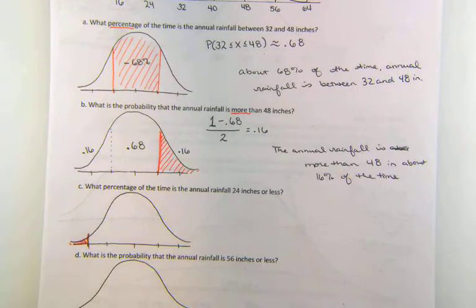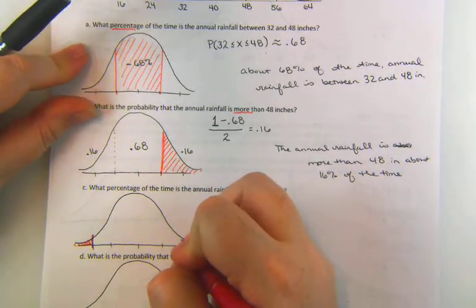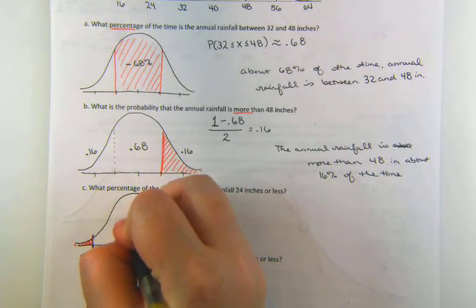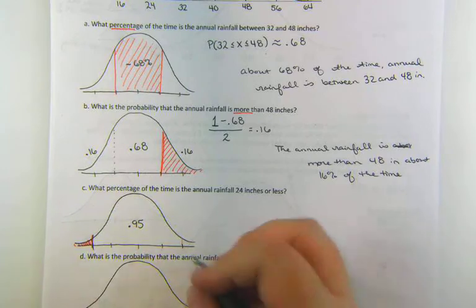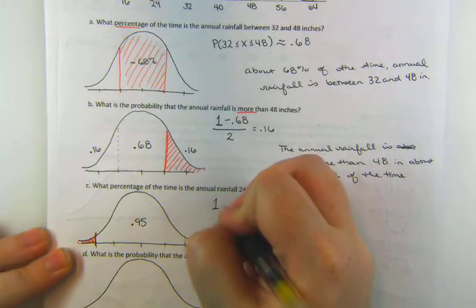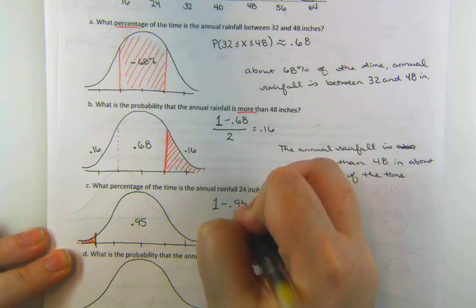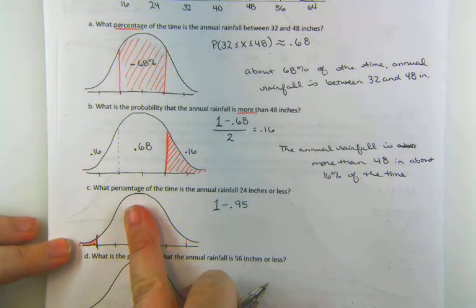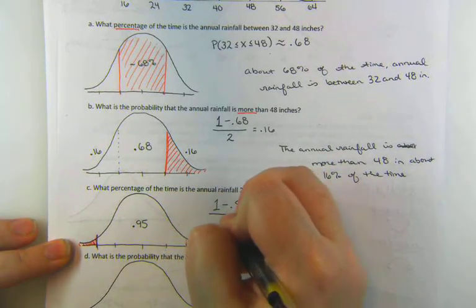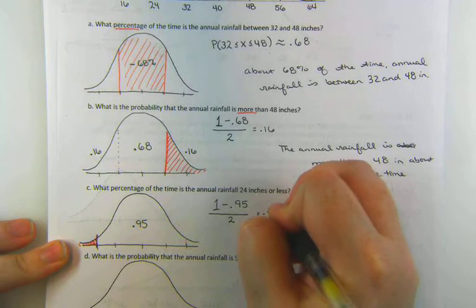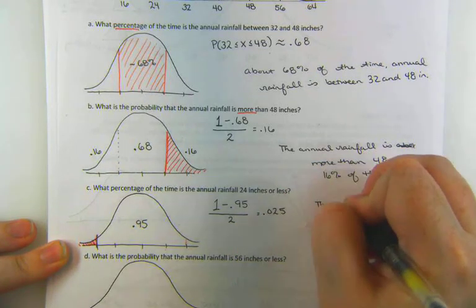Then for what percent of the time is it 24 inches or less? So this is going 2 standard deviations below here, and we want this little tail right there. If we think about our symmetry, we'd have 95% in the middle here. So we want to think about what's in the single tail. Take your 100%. If we take out that 95%, that's what's in the two tails.